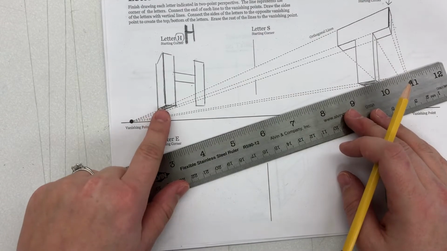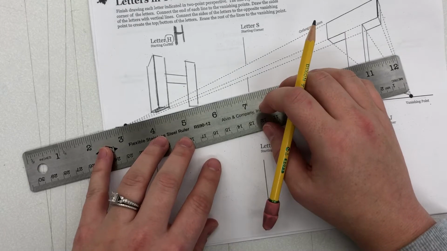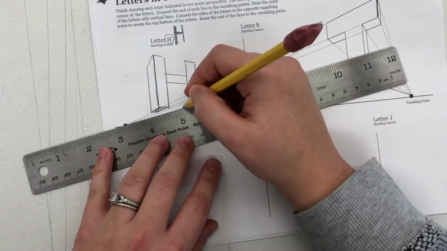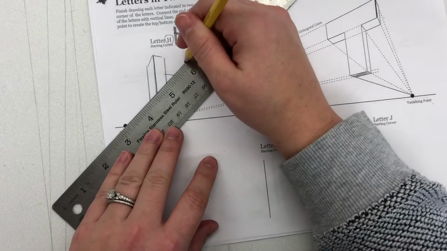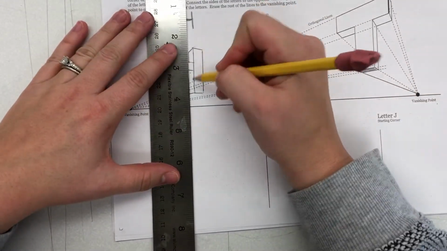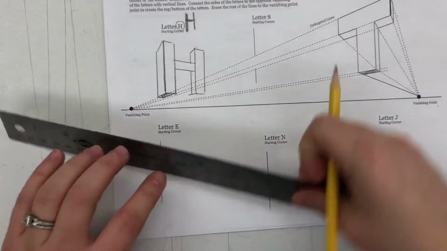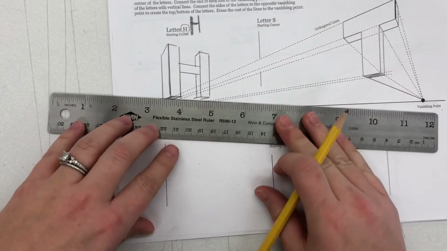So this part's 3D. These parts are not 3D yet. I still need to do my left side of this post, take it back to the left vanishing point. Draw that. And now I'm just missing up underneath of it.